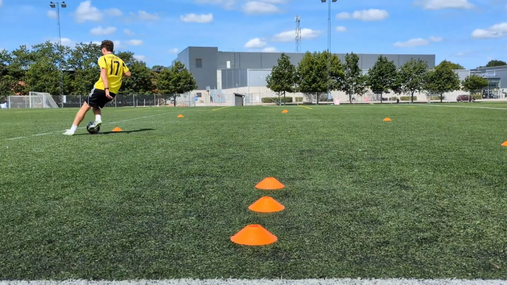Okay, hear me out for a second. What if I told you that you can actually improve at football without weaving through the cones or running around the field? There's actually a very fundamental skill in football that you can train at home without any intensity at all, and it's also a lot of fun.